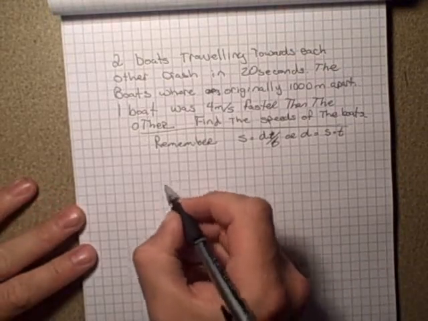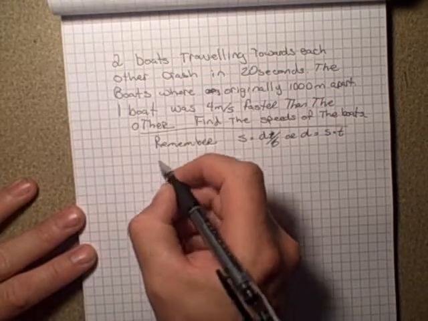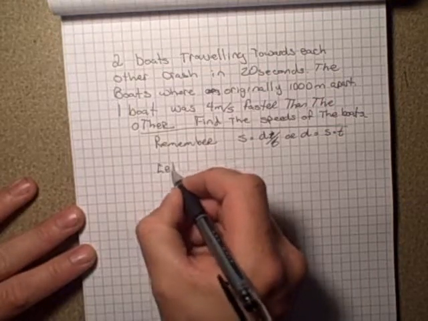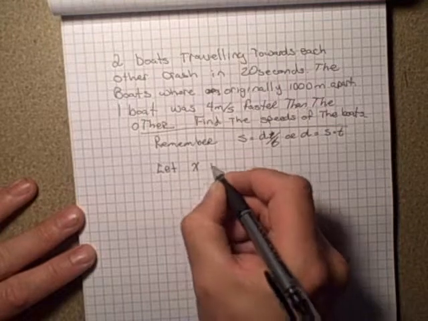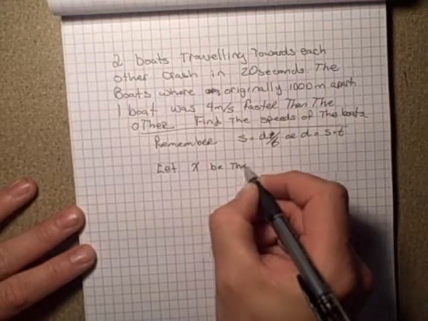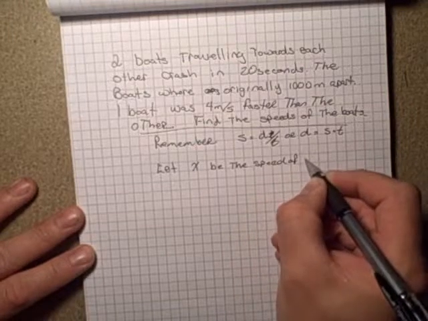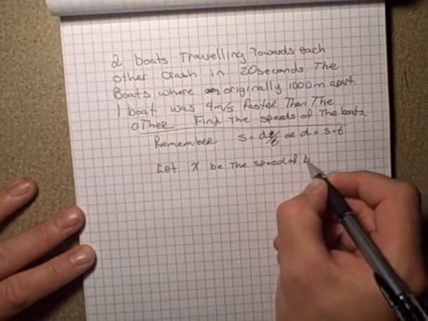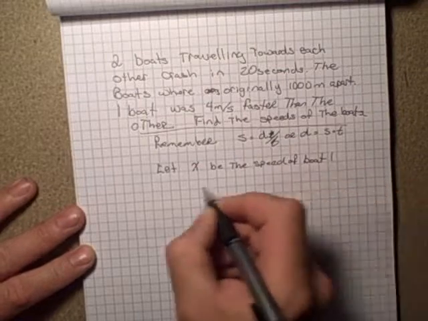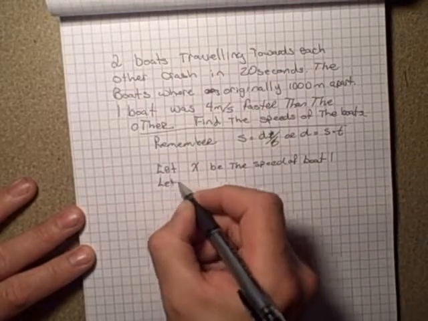So let's define the variables first, and then we'll put the diagram. Let x be the speed of boat 1, and let y be the speed of boat 2.